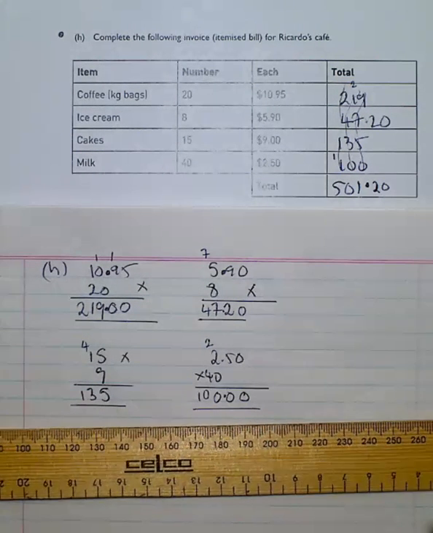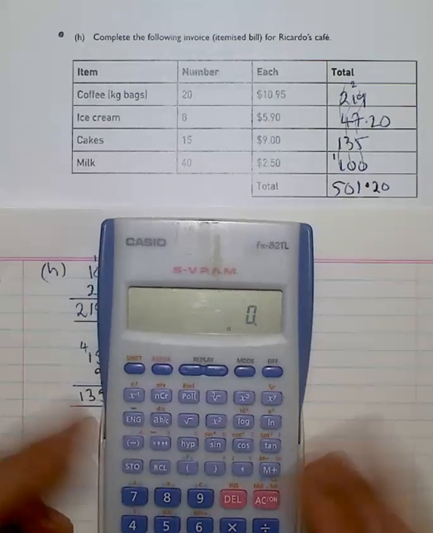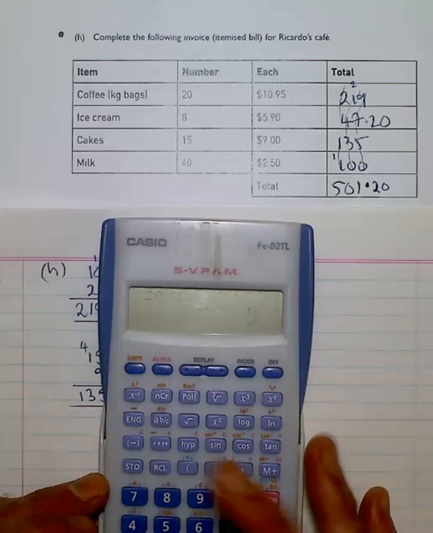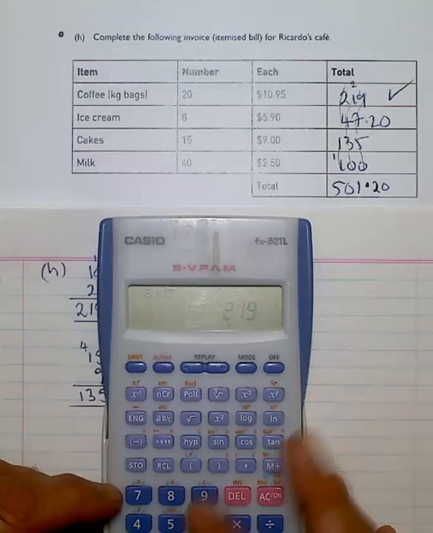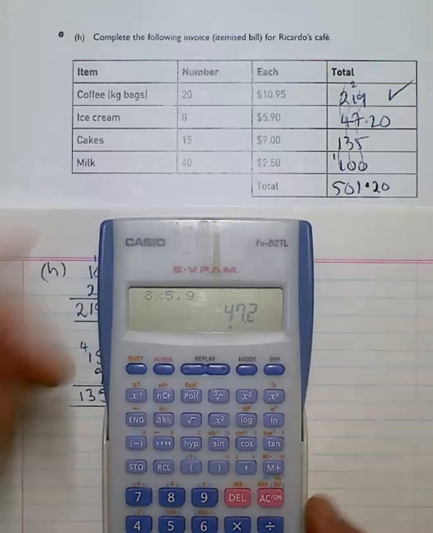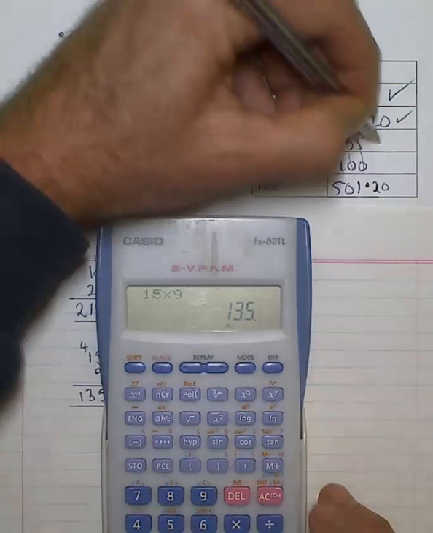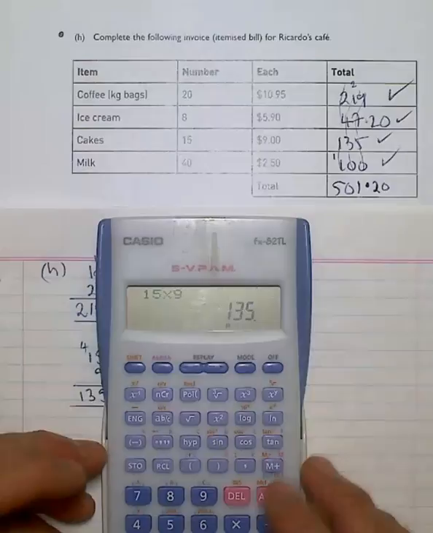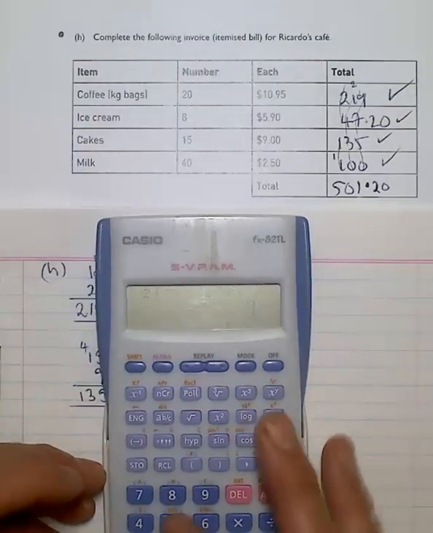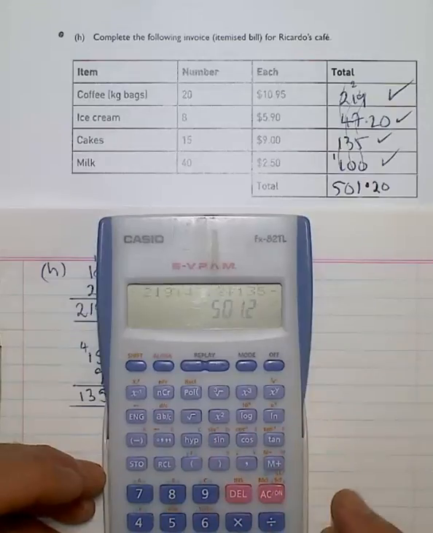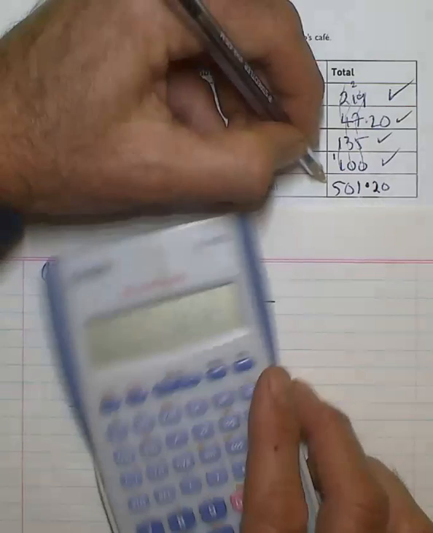So I'll use my calculator here to add and check. Now if you've got a scientific calculator, you can actually do this as a string. 219. Makes sense to check your workings as you go using a calculator with these longer questions. And adding down the page, should be able to do this by pen and paper, mind you. Gives the 501.2. Now don't forget, that's 20, so $501.20.